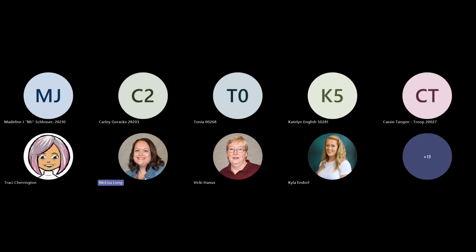And Digital Cookie is the way that you take payments at booths. I think we got all the other ones.